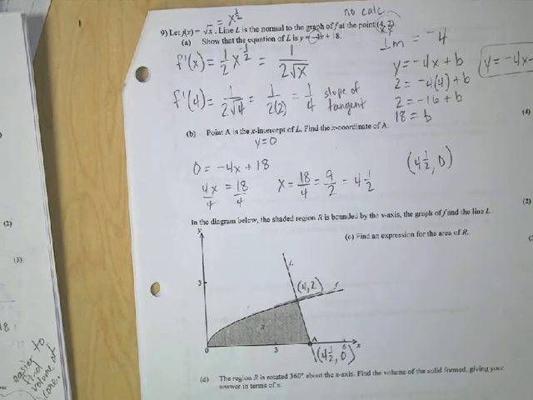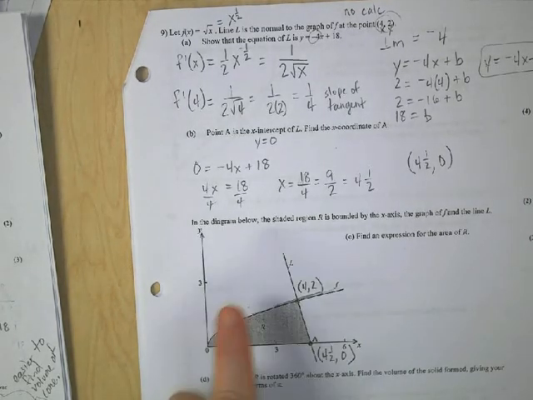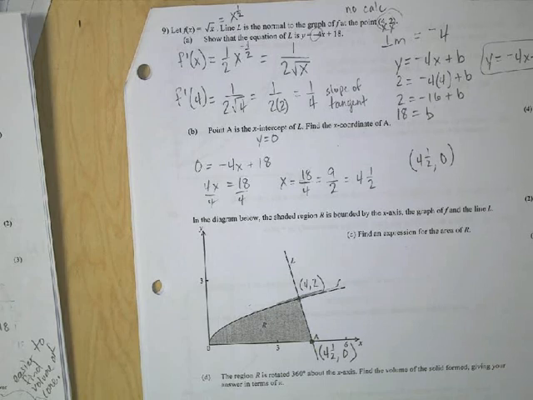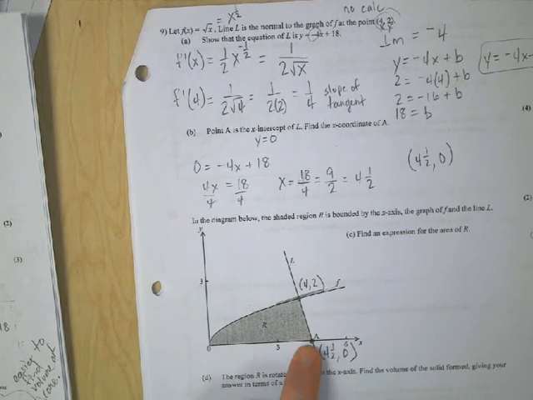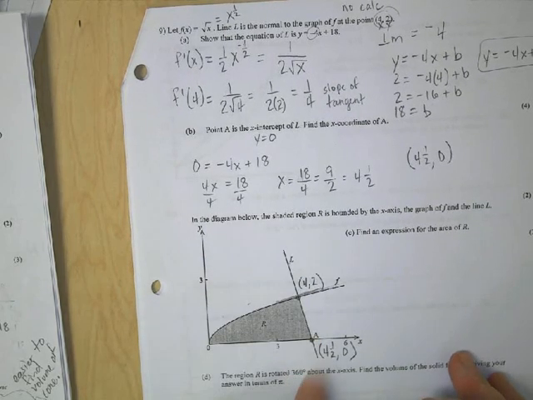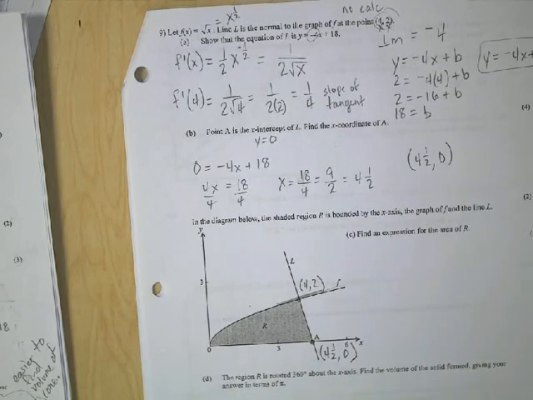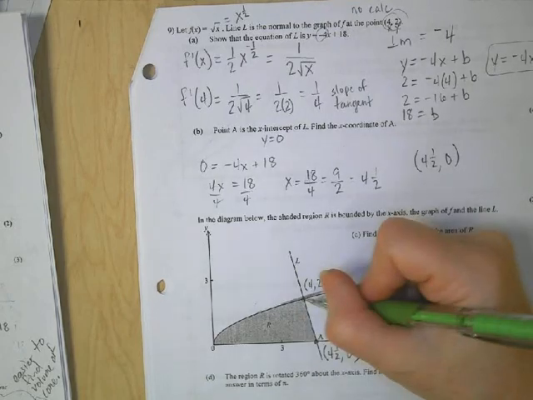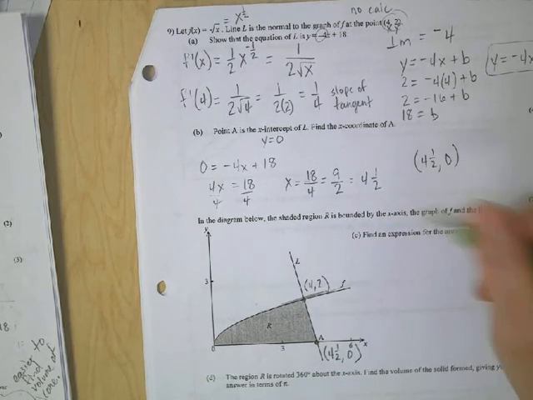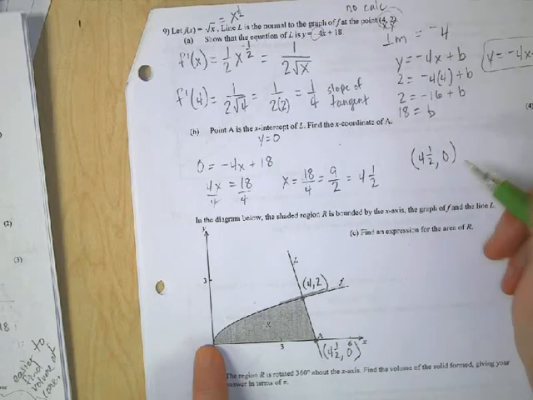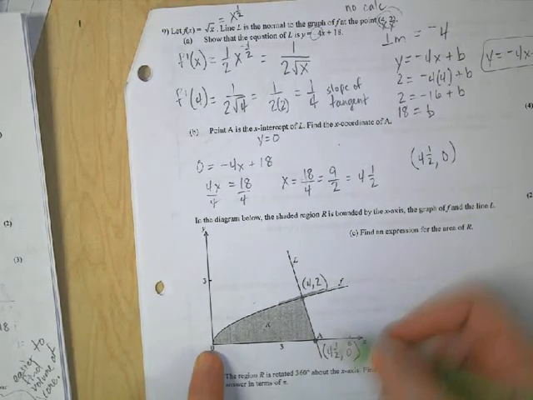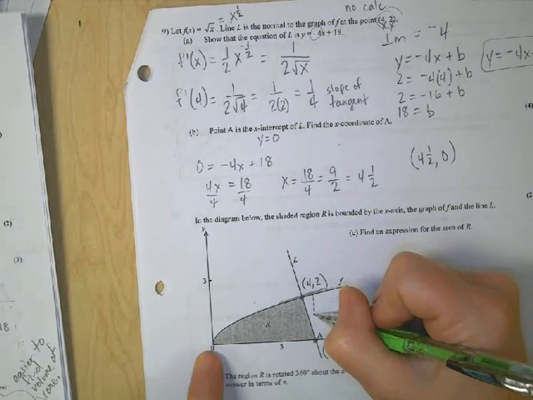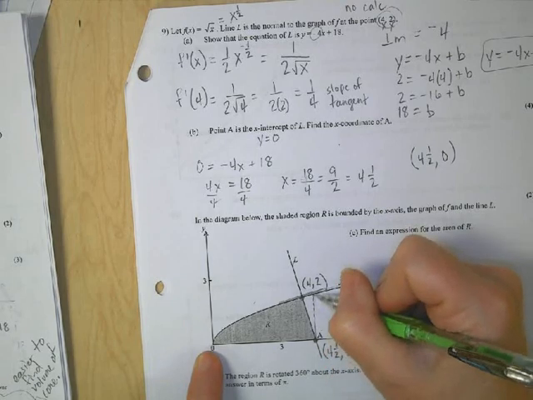Okay, now what do we got next? In the diagram, the shaded region R is bounded by the x-axis, the graph of f, and the line L. Find an expression for the area of R. Okay, so I want the area underneath here, but it's going to get cut off by this. So the way I look at this is if I wanted all the way over from 0 to point A, that would give me the area all the way to here. That would give me this area.